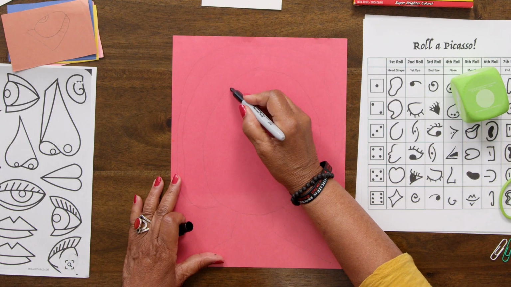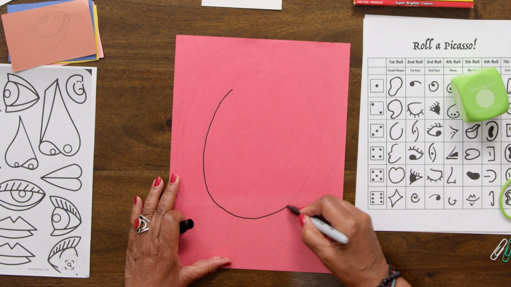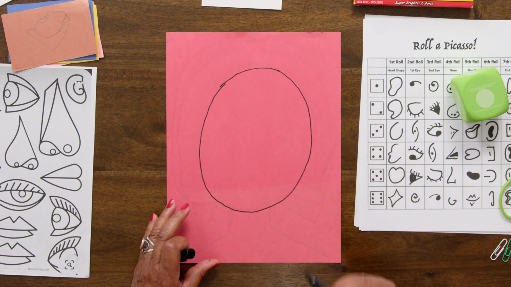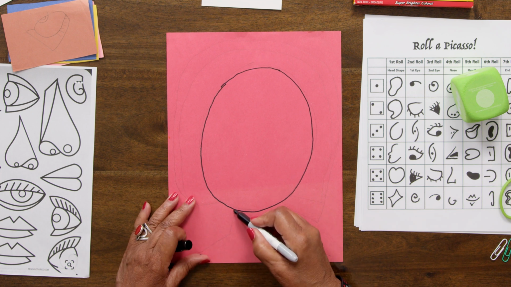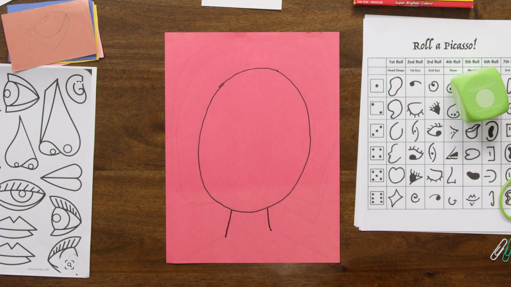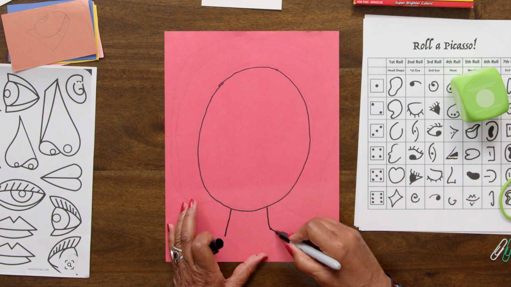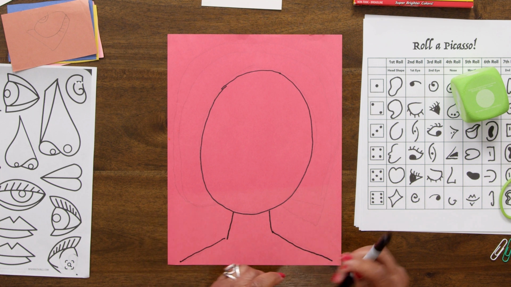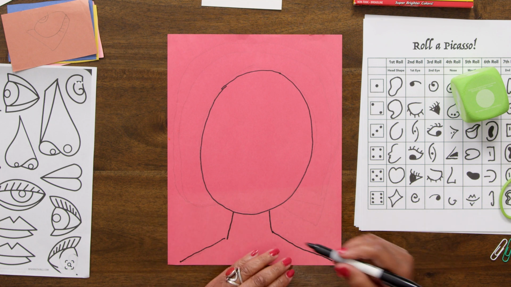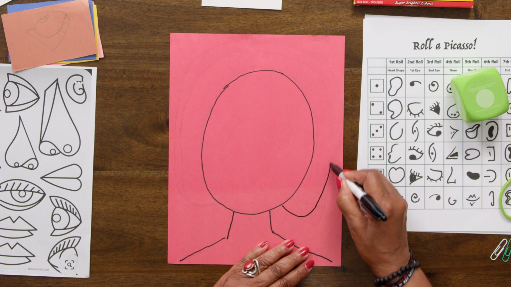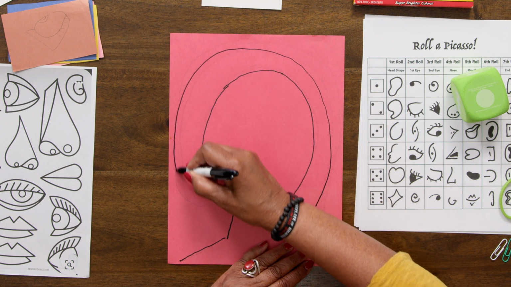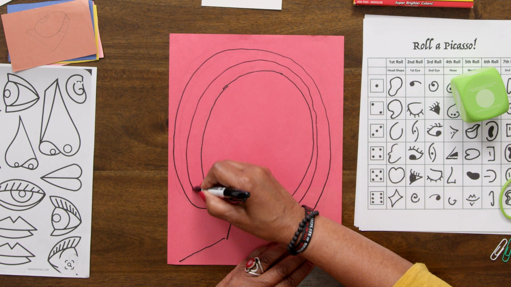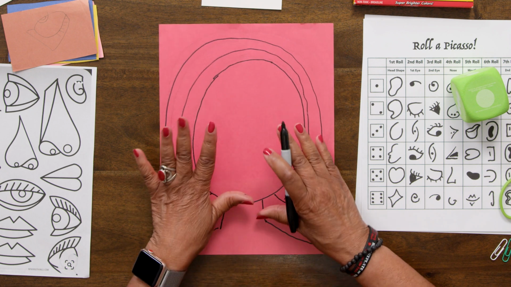So I'm going to start, and I'm going to make it pretty big. Here's the oval, all right? And the oval is going to need a neck, okay? So you're going to put a line there, and it's going to need a little bit of the top of the shoulders, and we're going to do a diagonal line there and a diagonal line there, all right? Now it's going to need some hair, okay? So I'm going to start down here, and I'm going to go all the way down there. And I think I'll put another line in there. Okay, and there we go. All right, so that's our beginning.